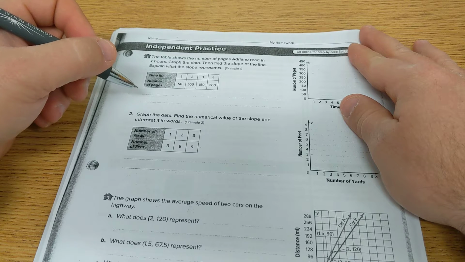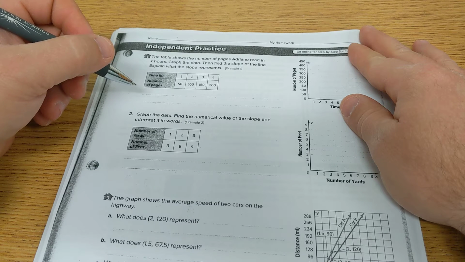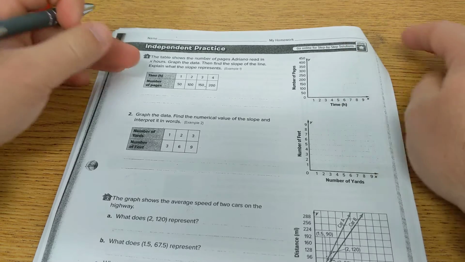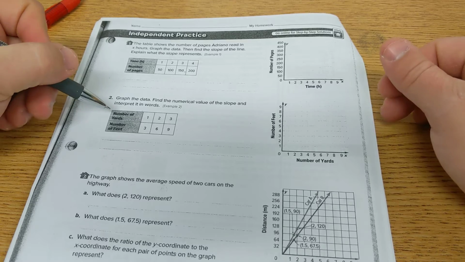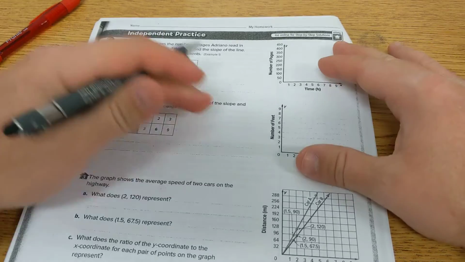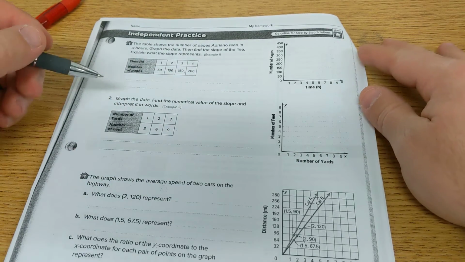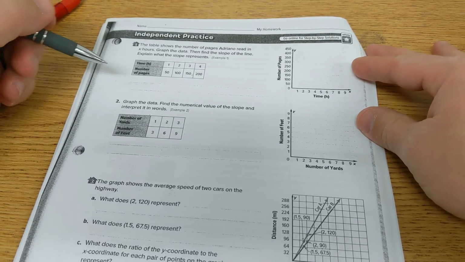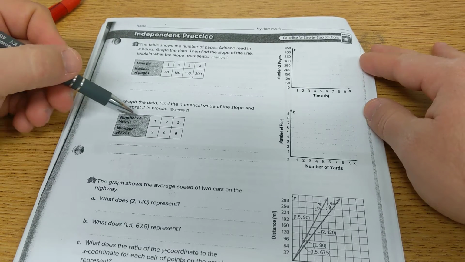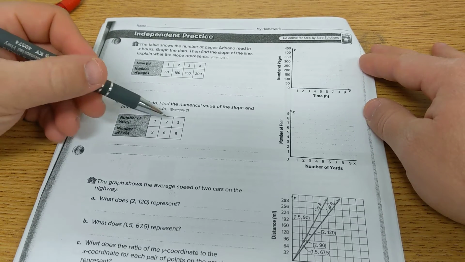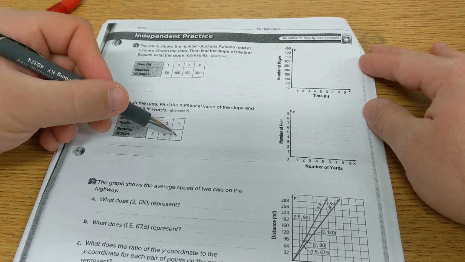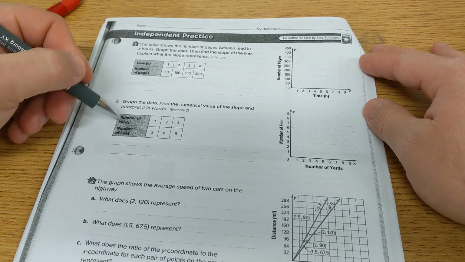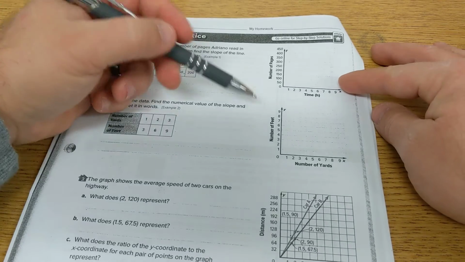You can be given two ordered pairs. So in this case, if we just look at number 2, I'm not worried about what the question asks right now. I just want to go over it. So we have the number of yards, 1, 2, 3, and number of feet, 3, 6, and 9. We're not sure which one is x and y unless we look over here.